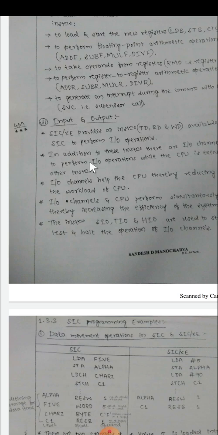So in total, 7 concepts we have studied in SIC XC as a machine architecture or configuration or hardware features.